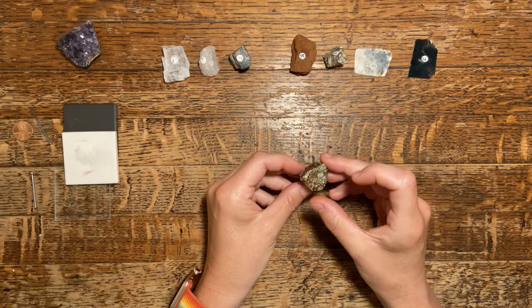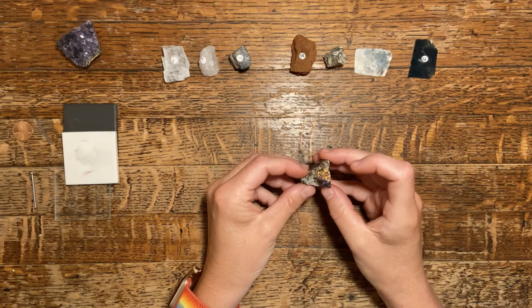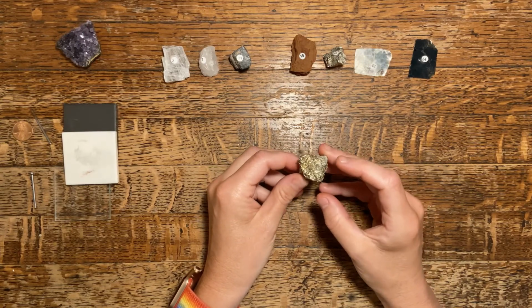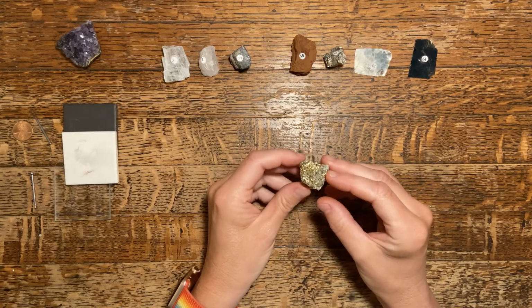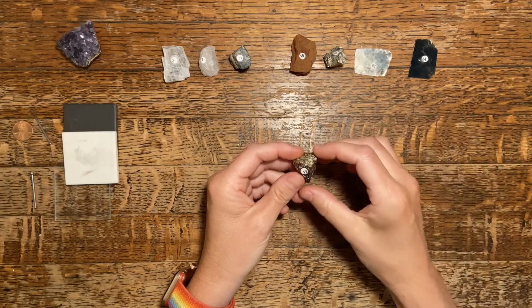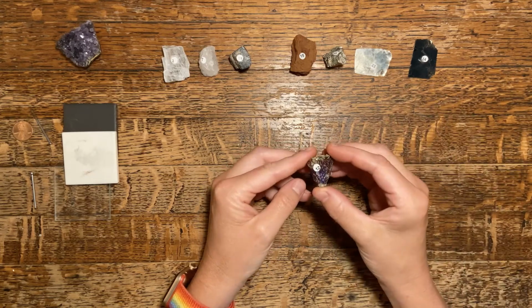And in chalcopyrite, we see a very metallic sheen reflecting off of that surface, and this is very characteristic of a metallic luster. You'll know that you have a metallic luster in your mineral because the way that the light reflects off of it tells you that it contains metal, if that makes sense.